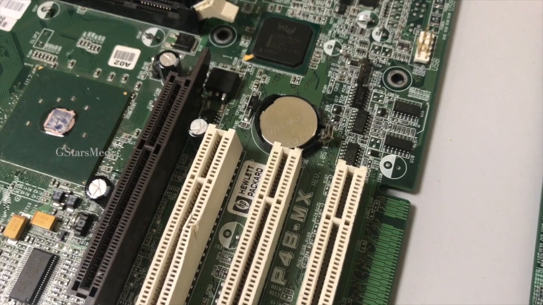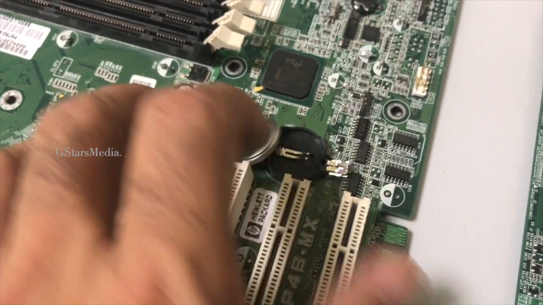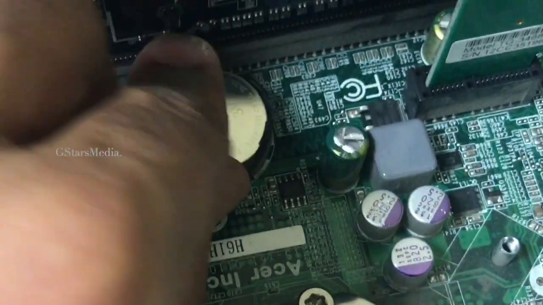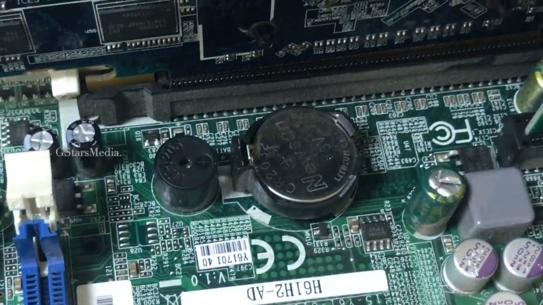CMOS battery. A small coin cell battery is used to power the CMOS, complementary metal oxide semiconductor chip, which stores BIOS and UEFI settings and the system's real-time clock.